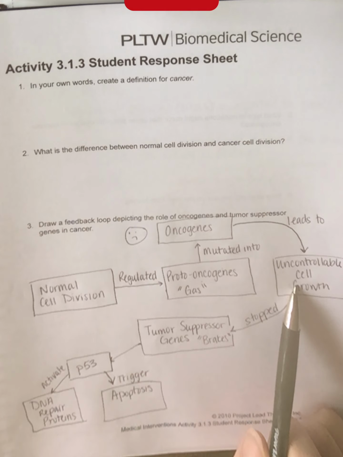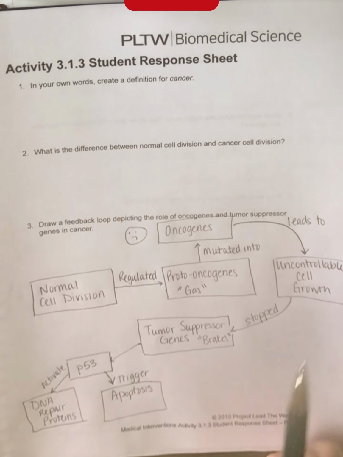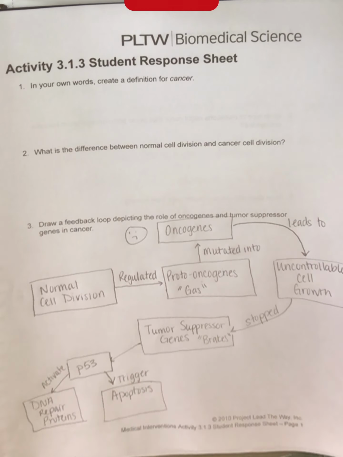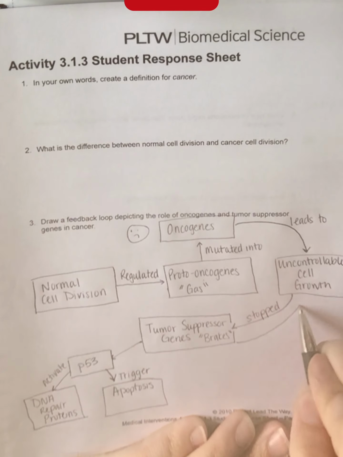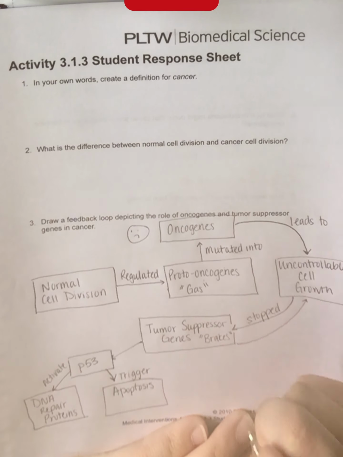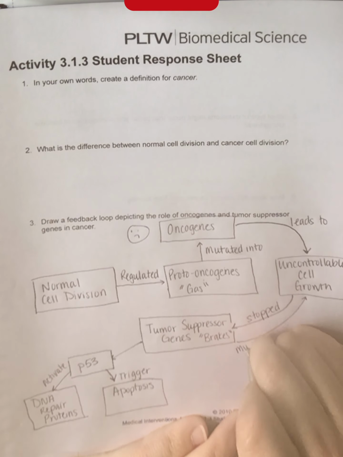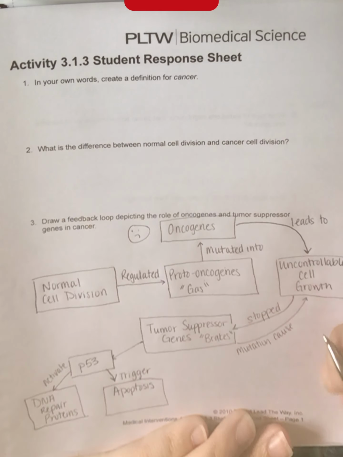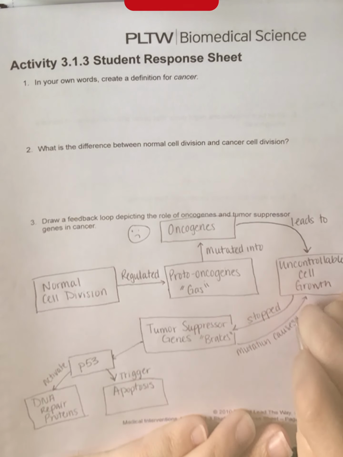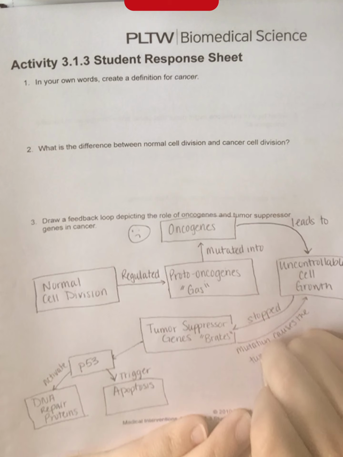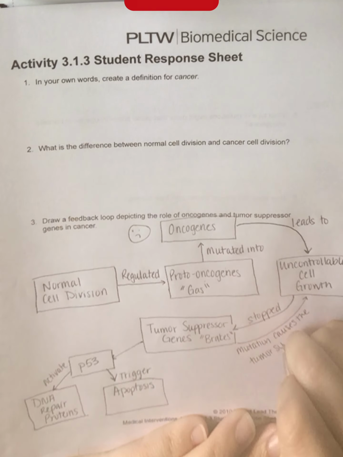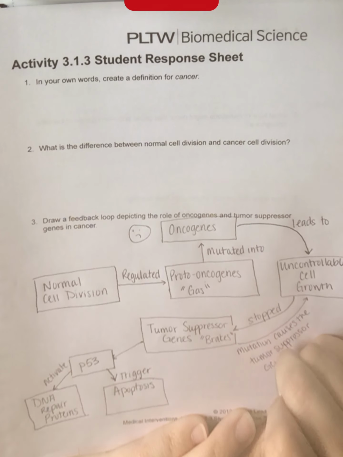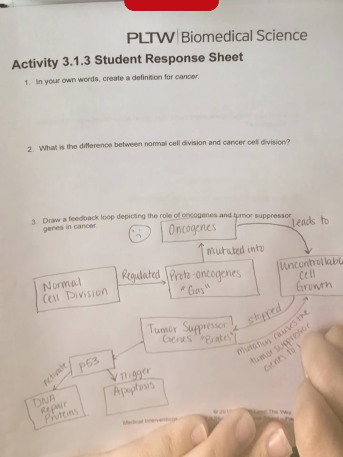Unfortunately, we can end up having mutations in these tumor suppressor genes too. So if our genes fail or we have mutations, it causes the tumor suppressor genes to not work.